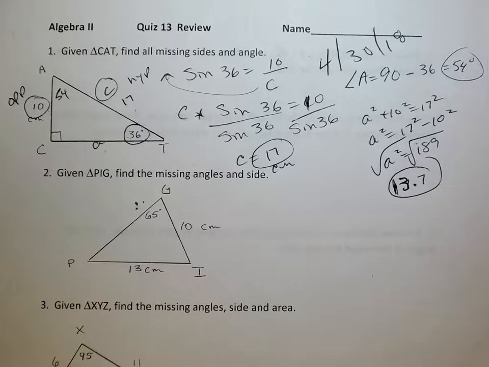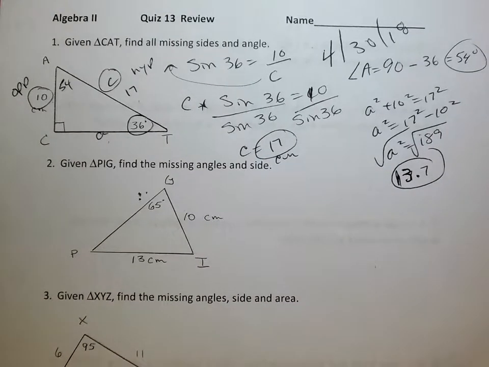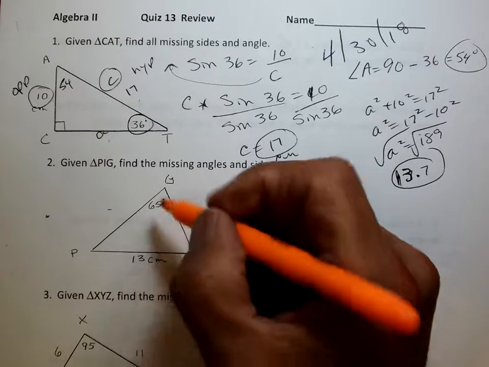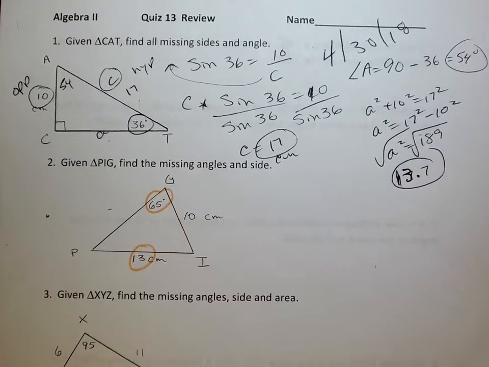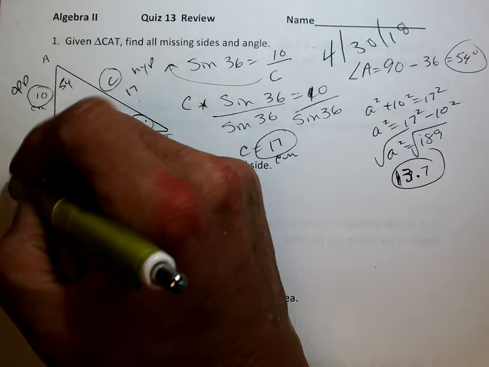Okay, number 2. First of all, you do have a pair of opposites. If you have a pair of opposites, you're going to use the law of sines. Okay, pair of opposites, use the law of sines. So I have opposites, right?